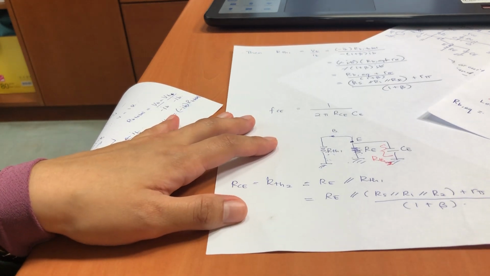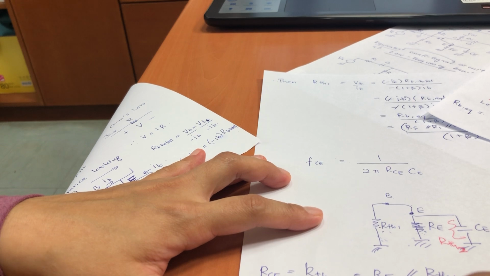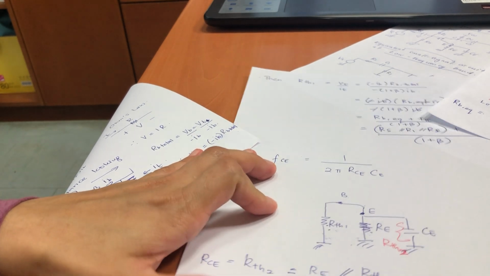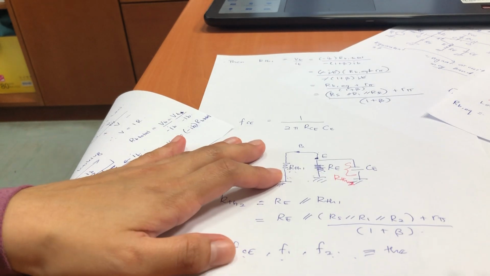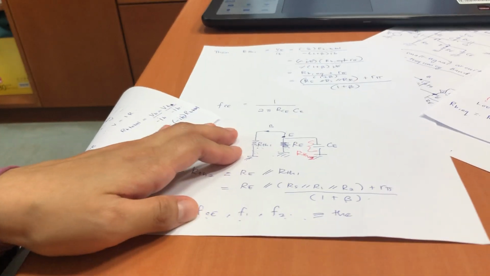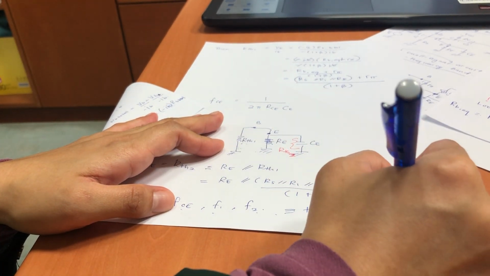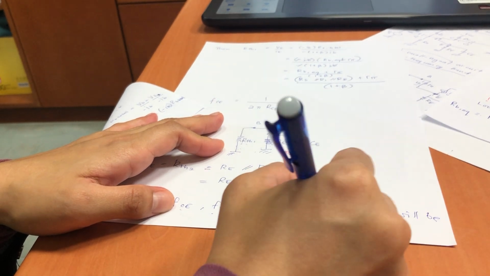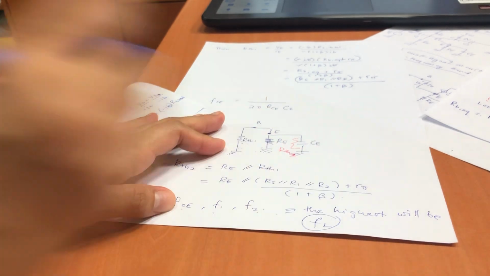Now if we have FCE, among FCE, F1 and F2, whichever is the highest will be FL, the low cutoff frequency.